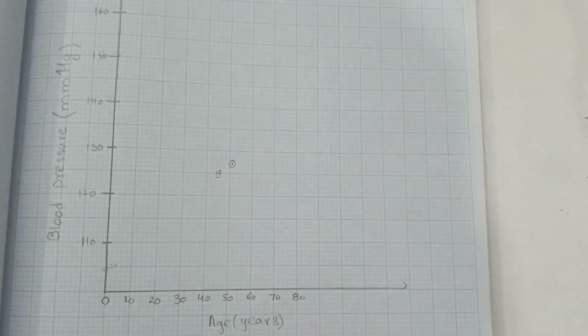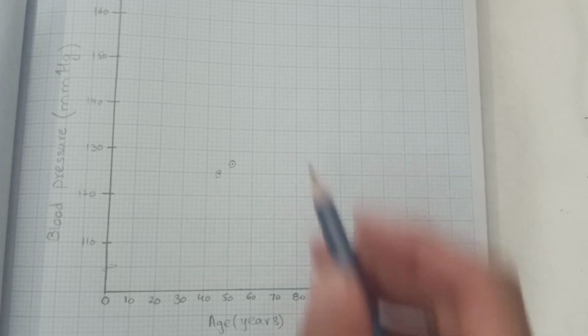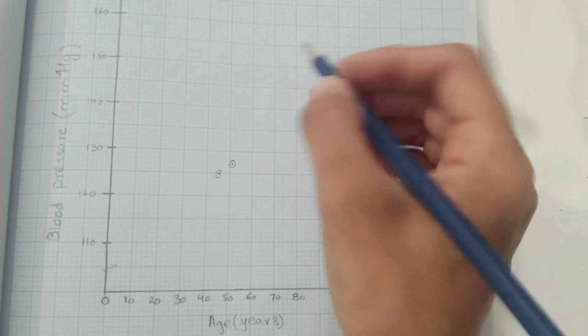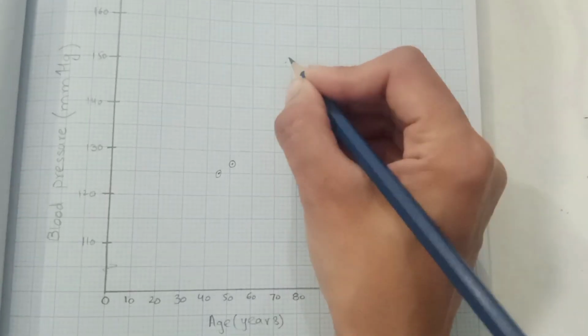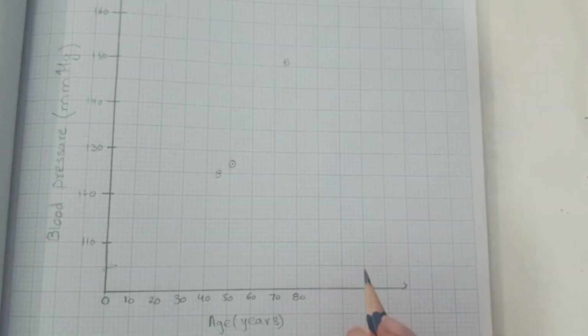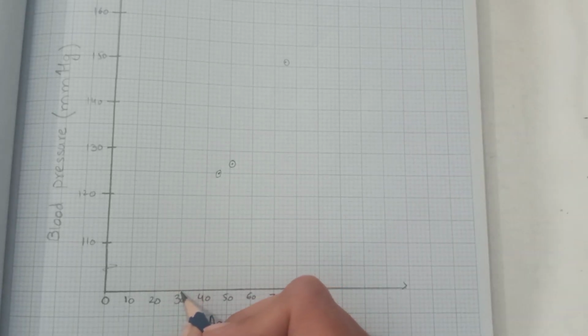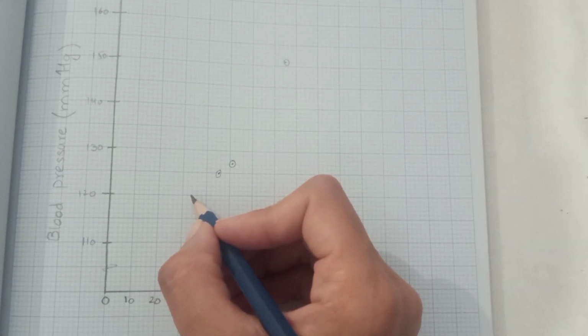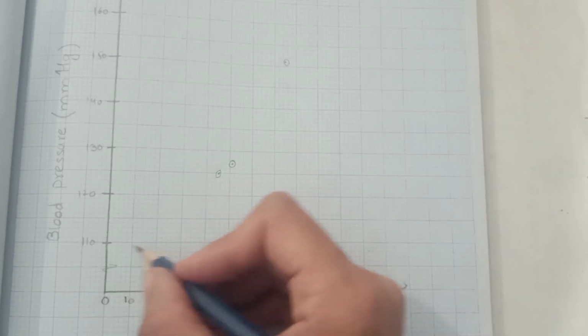This is 127. And 75, 151. This is 75 and 151. This is the point. And 33 and 107. This is 33 and 107.